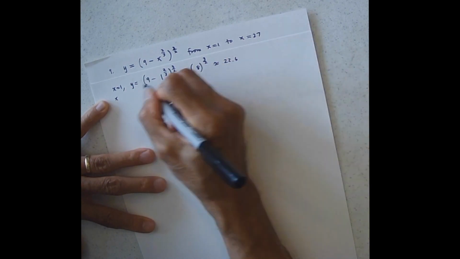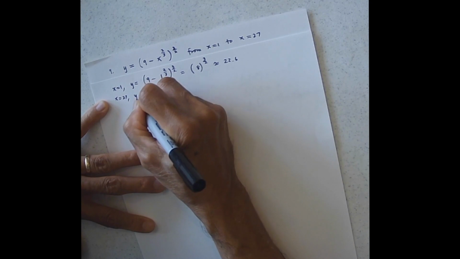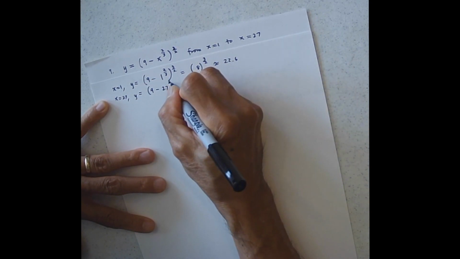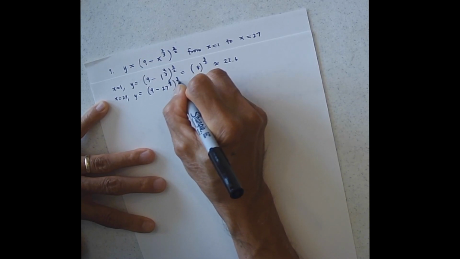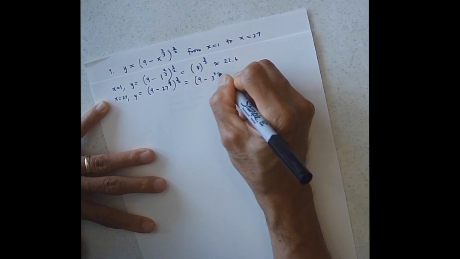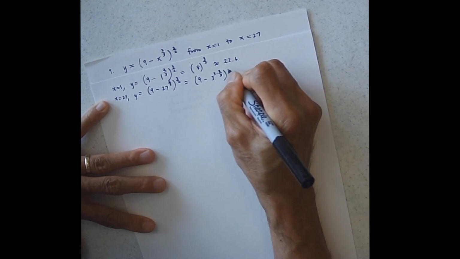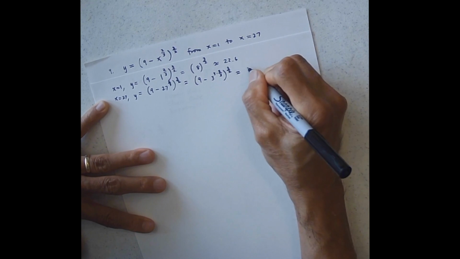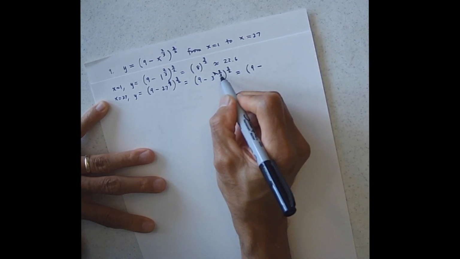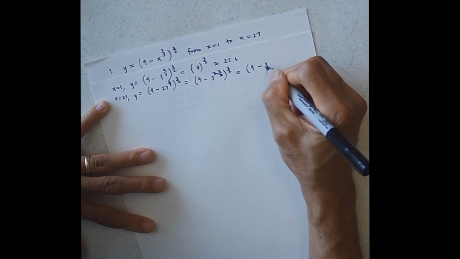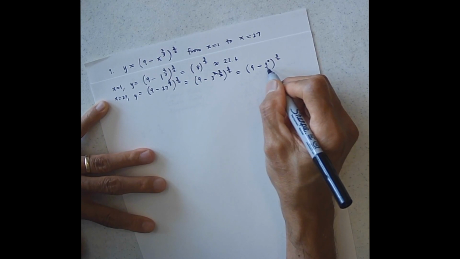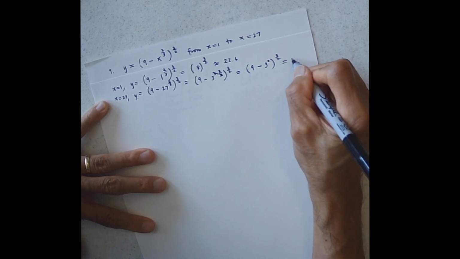When x is 27, we get y is equal to (9 minus 27 to the 2/3) to the power 3/2. That's going to be 9 minus (3 cubed) to the 2/3, to the power 3/2. Now the 3 will cancel here, and so you have 9 minus 3 squared, to the 3/2. But 3 squared is 9, so 9 minus 9 is 0, so the whole thing is 0.